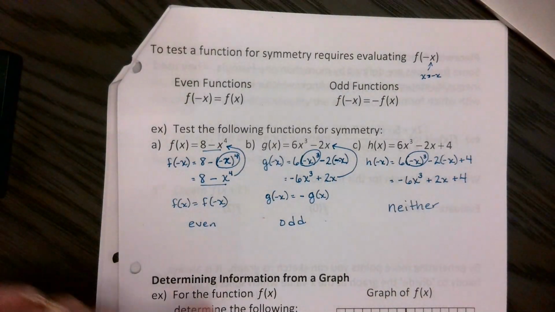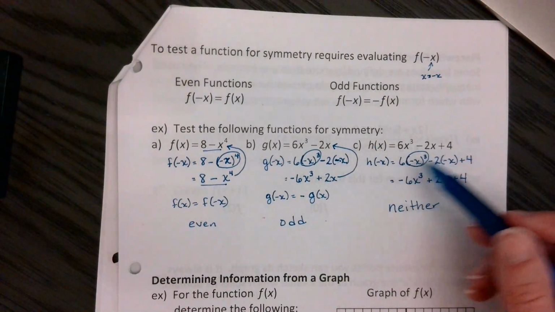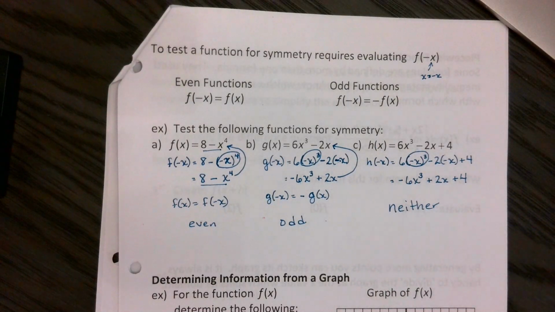Okay, again, even has to be the same. Odd, they all change. If only some of them change, then it's neither.